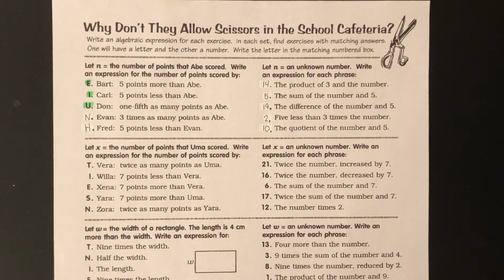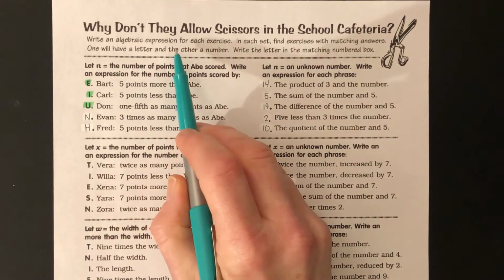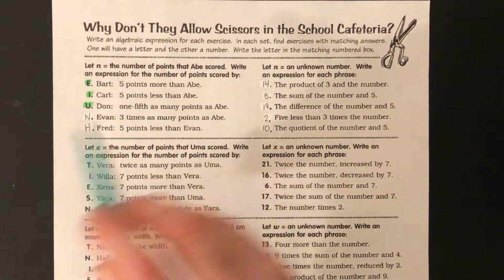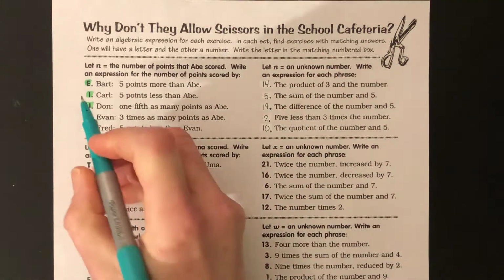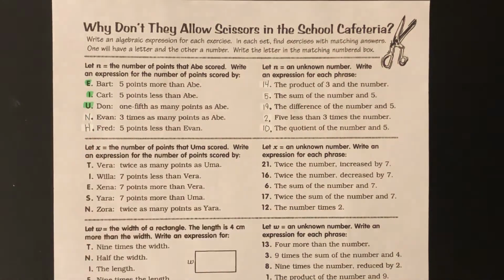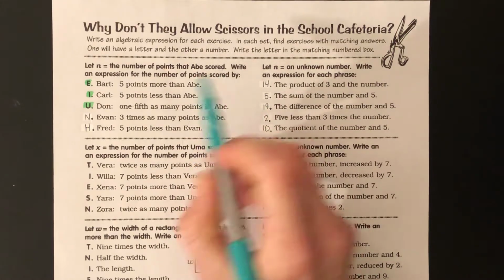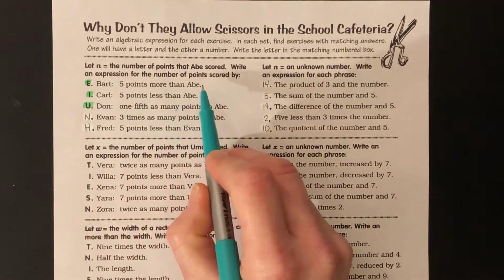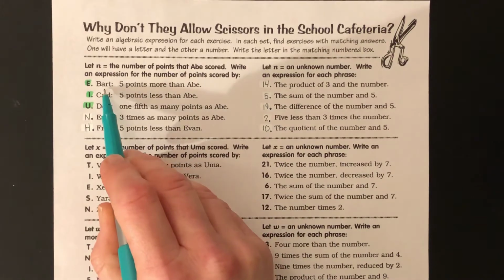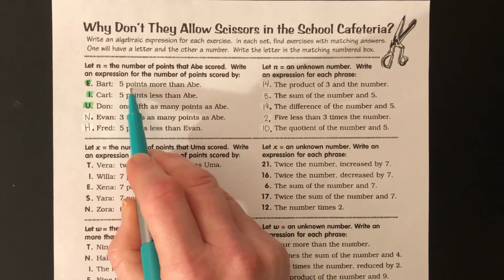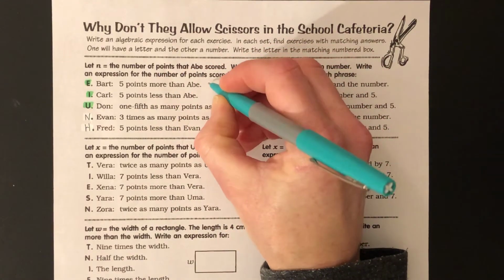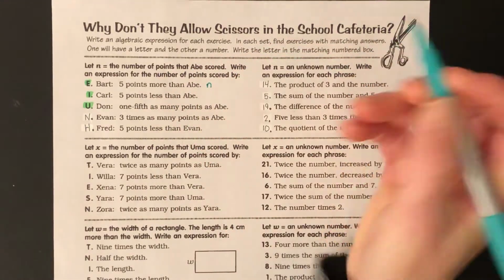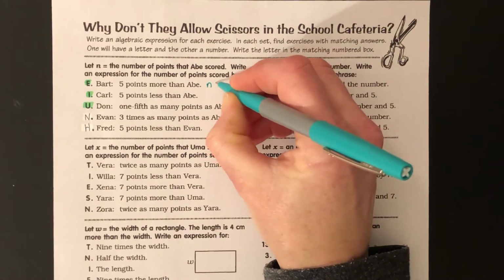First of all, you just need to understand what the expectation is. You're writing an algebraic expression for each one. You are going to find matching answers to this side and this side. Now, this is important. It says, let n equal the number of points that Abe scored. Write an expression for the number of points scored by Bart. Bart scored 5 more points than Abe. So if Abe scored n points, then Bart scored n plus 5.